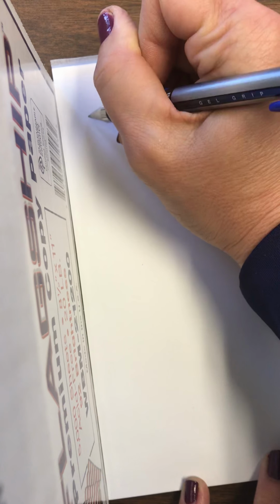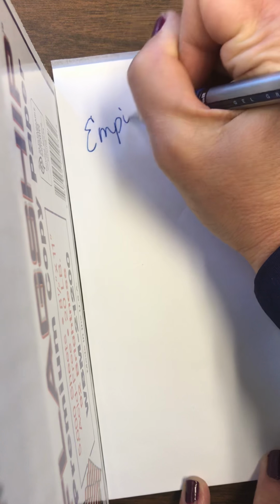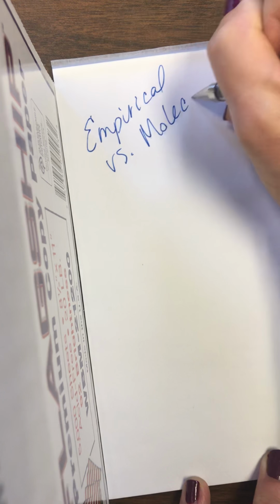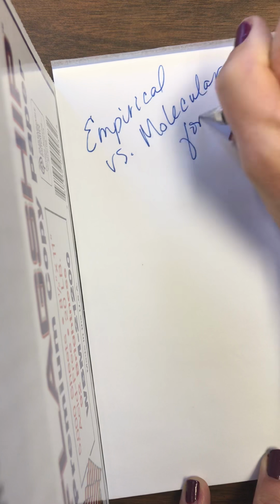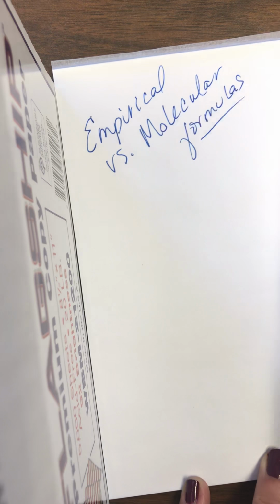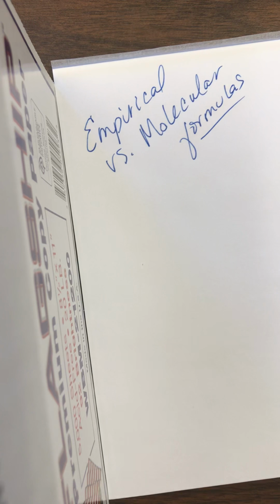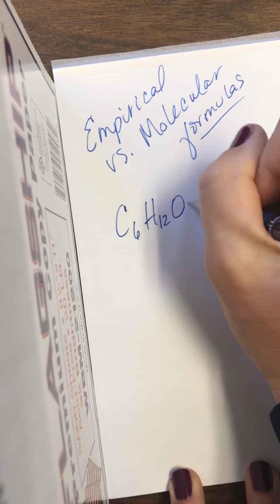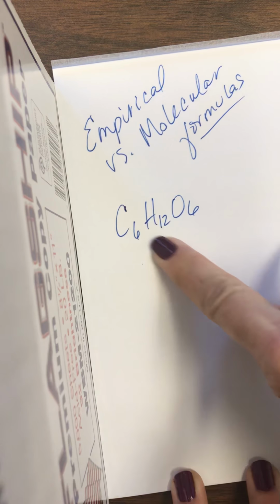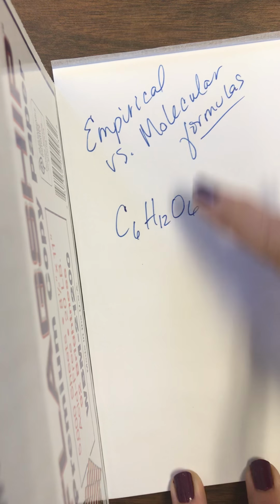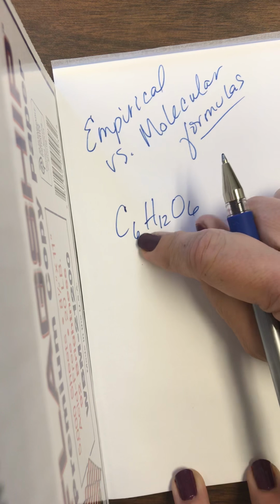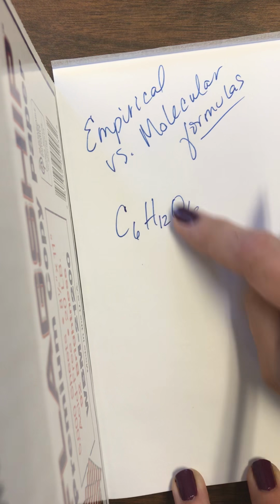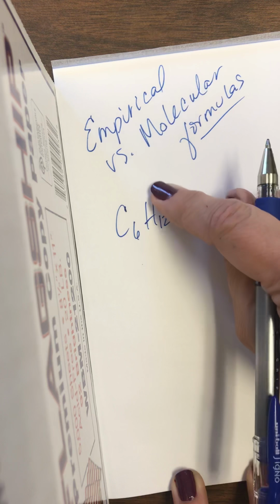Today we are going to talk about empirical versus molecular formulas. So a formula just tells me what is in something. So let's talk about something we all know and love, sugar. So there's sugar, C6H12O6. The actual molecule has 6 carbon atoms, 12 hydrogen atoms, and 6 oxygen atoms. So that's my molecular formula.